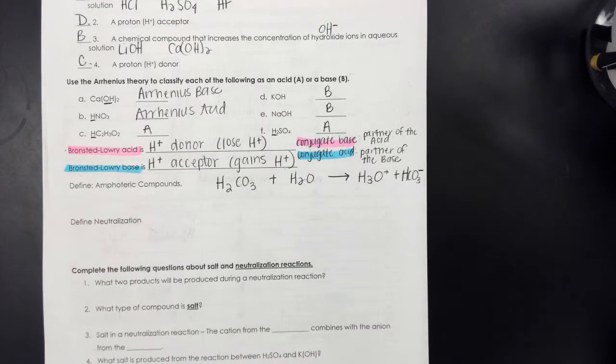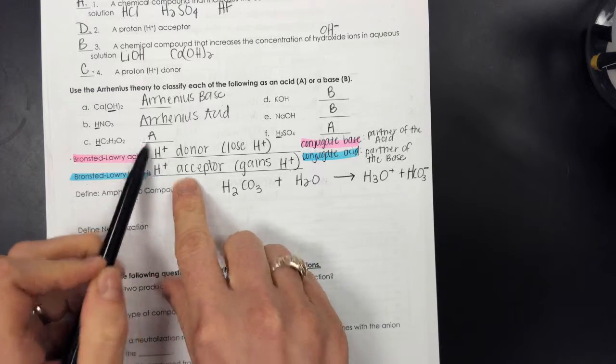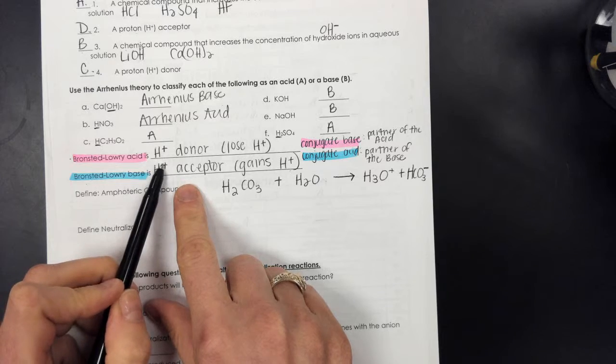And what I mean when I say partner is, who did the acid give its hydrogen to? Who did the base accept a hydrogen from?